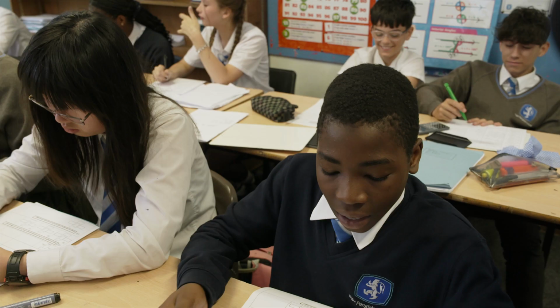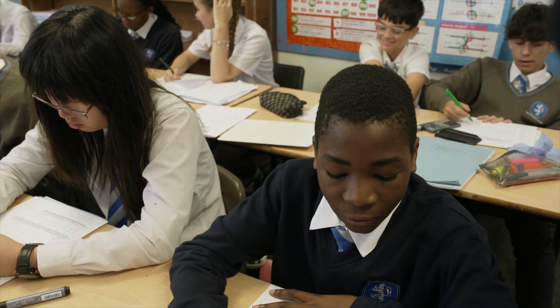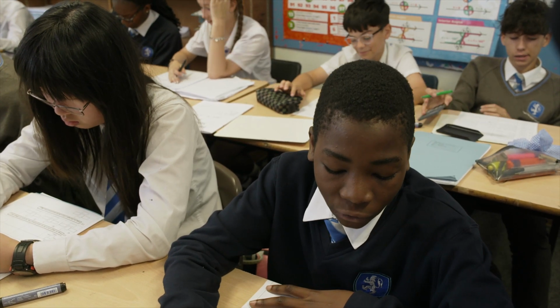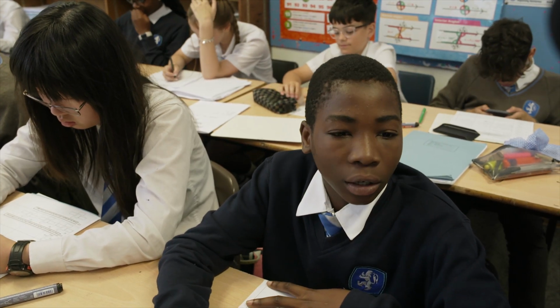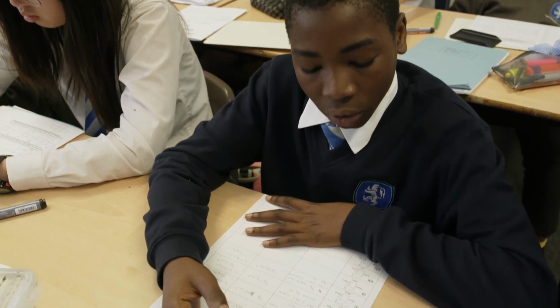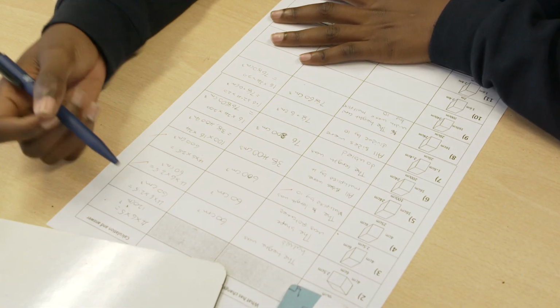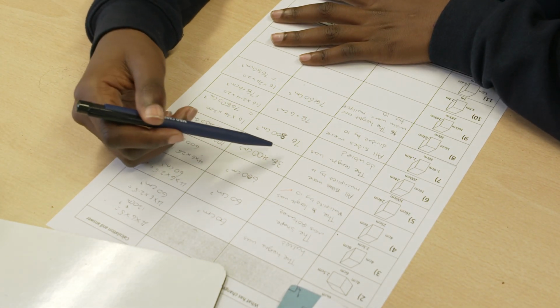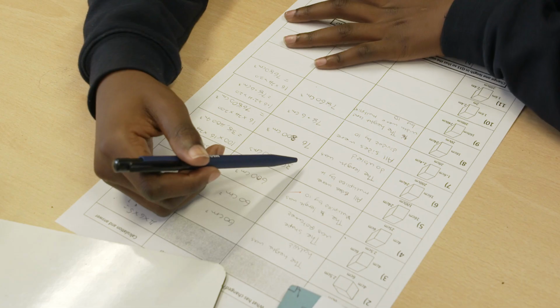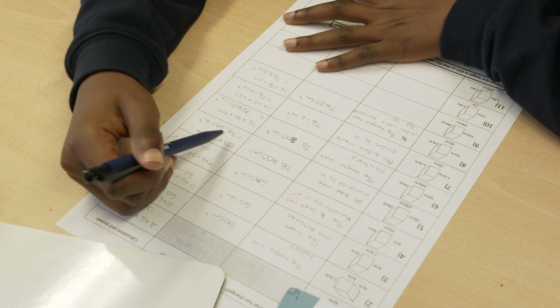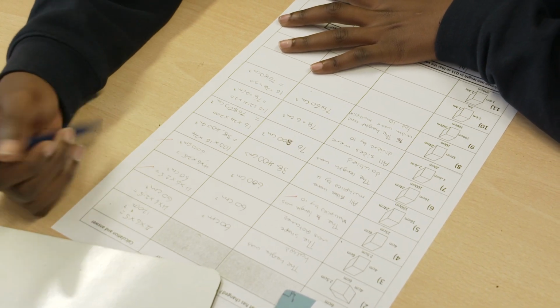I figured out that 16 is 4 times 4, 24 is 6 times 4, and 100 is 25 times 4. So like I did 4 times 4 times 4, which is 64 centimeters. So then I multiplied 600 by 64, and that gave me 38,400 centimeter cubed. And then I checked it, and it turns out I was right.